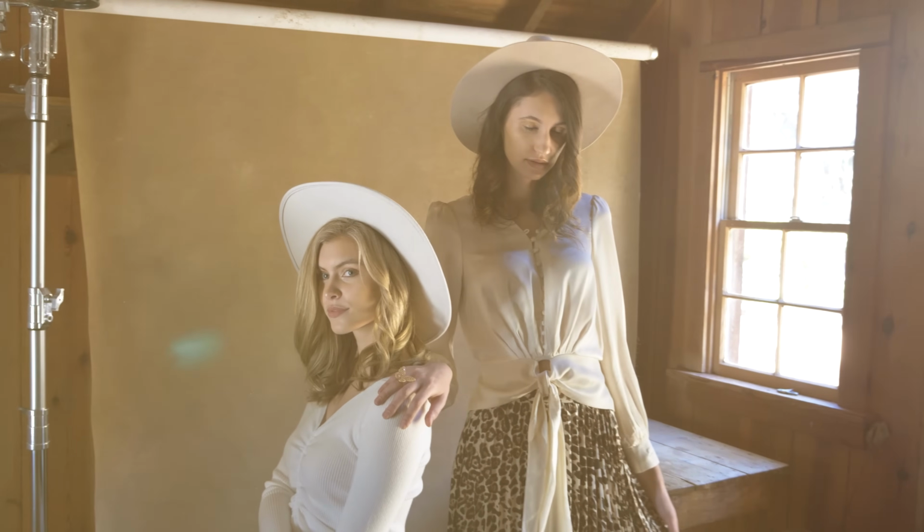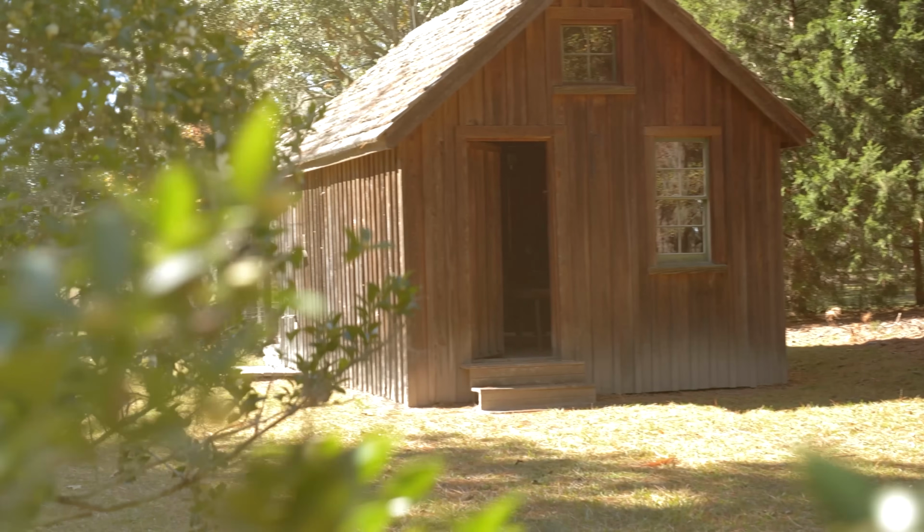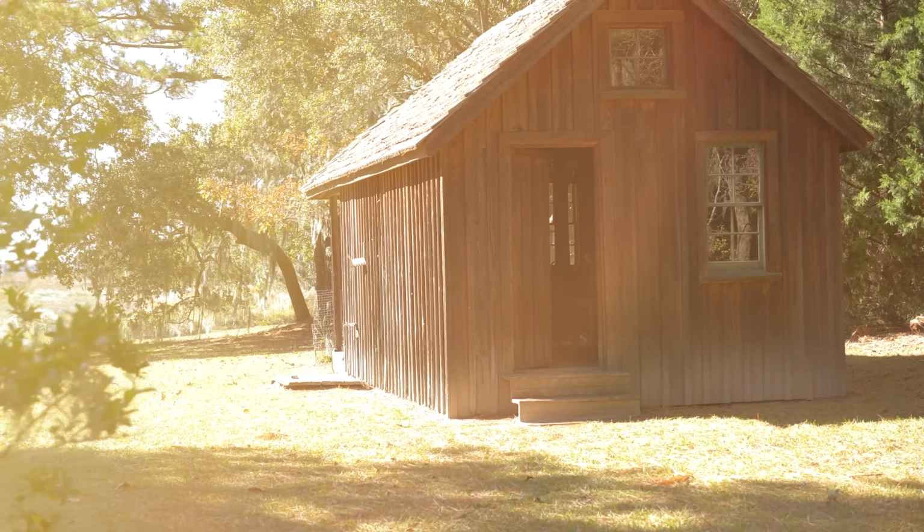So here we are in this really cool, I'd almost call it a barn, but it's actually like a meeting place for hunting. So I definitely have to shoot in this room because this is probably gonna have the most character of anything that we do today. Now, there's a few challenges that I have.